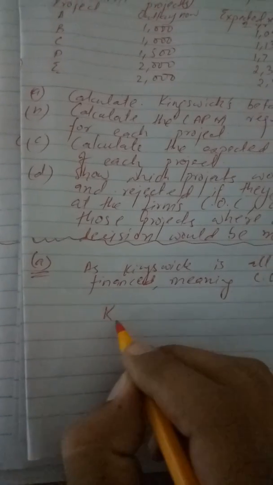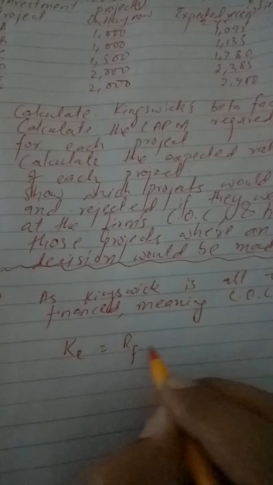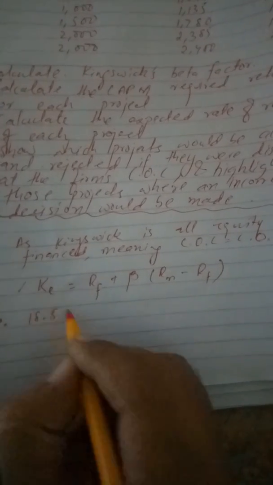So the formula for that is KE equals RF plus beta into RM minus RF. KE, the cost of capital, is 18.5.